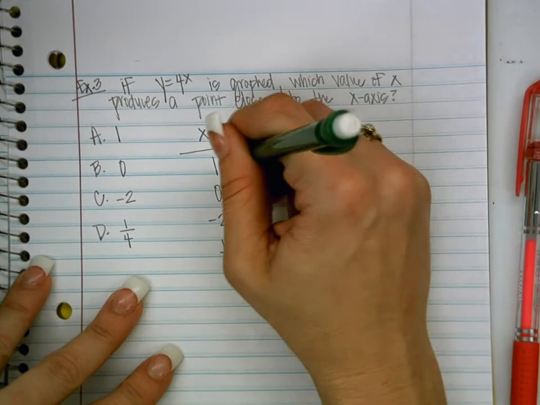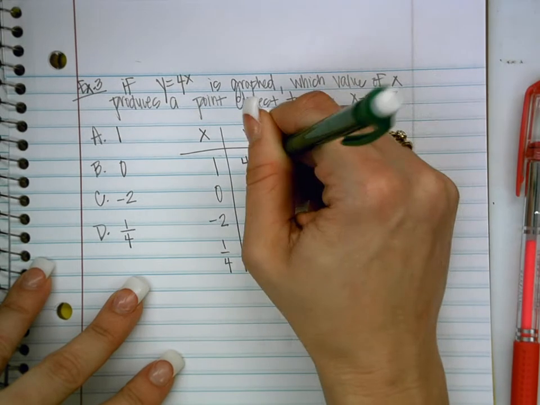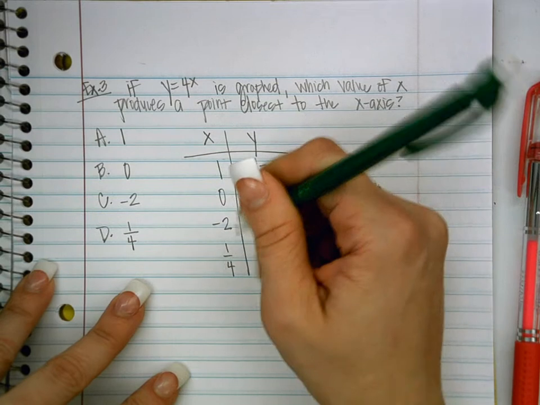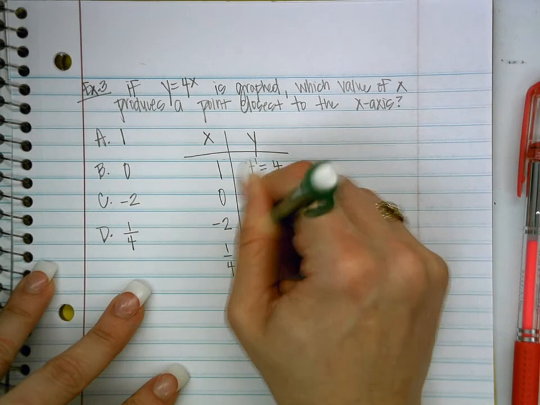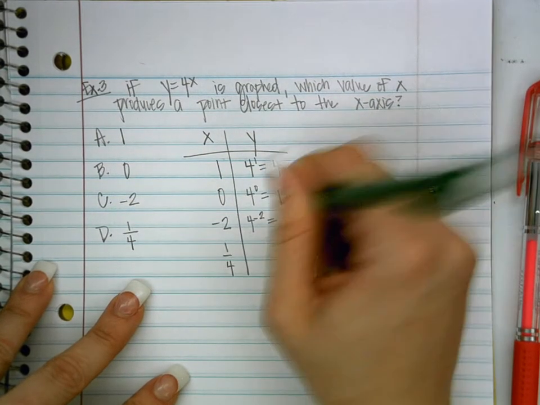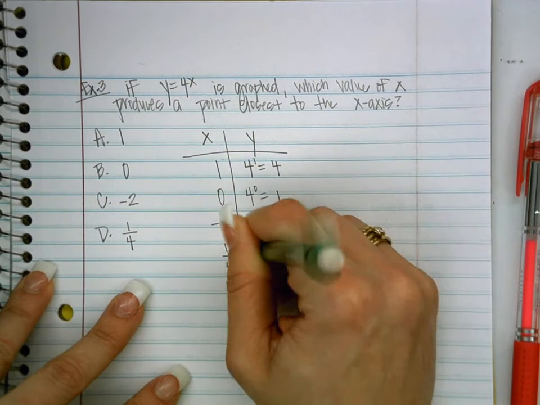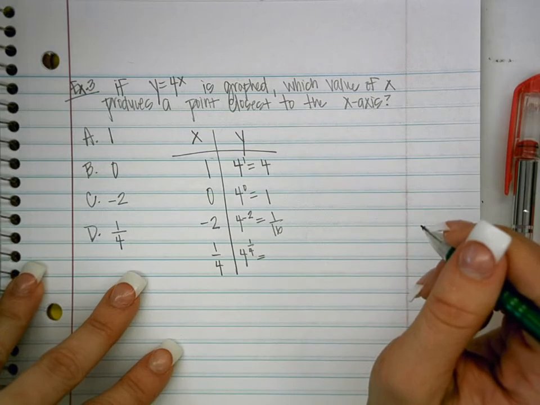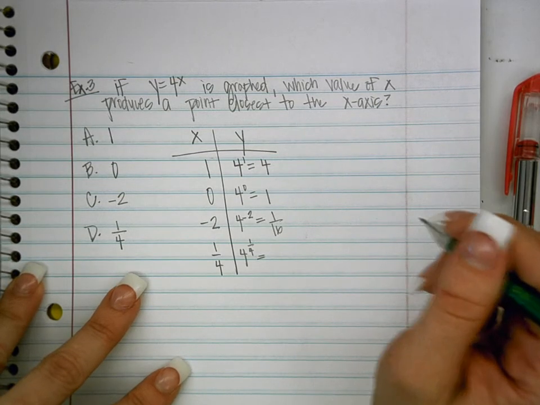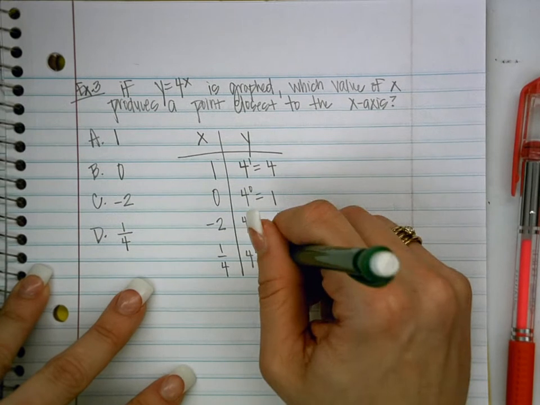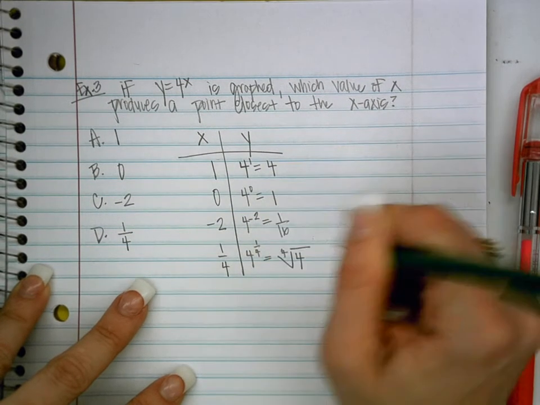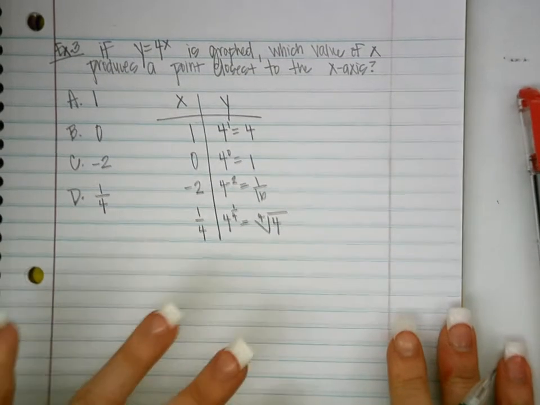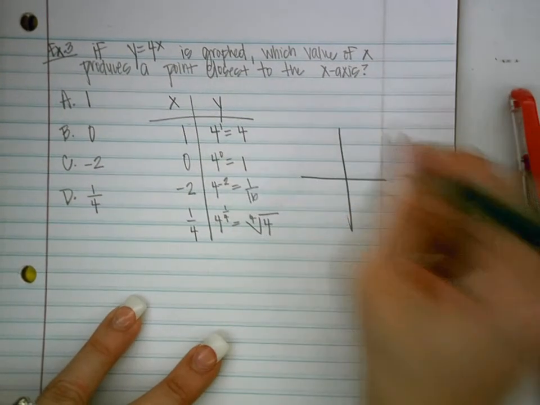So if I plug this in, 4 to the first gives me 4. 4 to the 0 is equal to 1. What's 4 to the -2? 1/16. What's 4 to the 1/4 power? We don't actually know that, but you can write it in radical form. So this is the 4th root of 4. Do we know what multiplied by itself 4 times gives you 4? No, we don't know, okay? But what we do know is we could graph this.